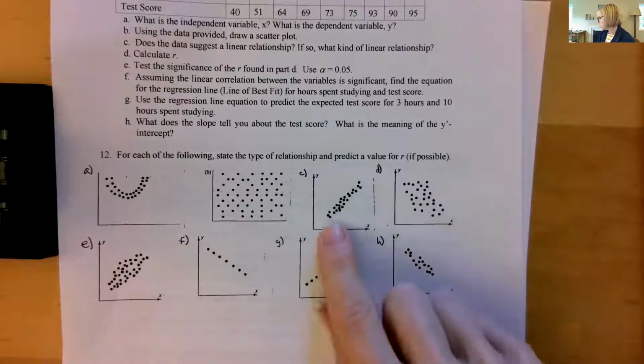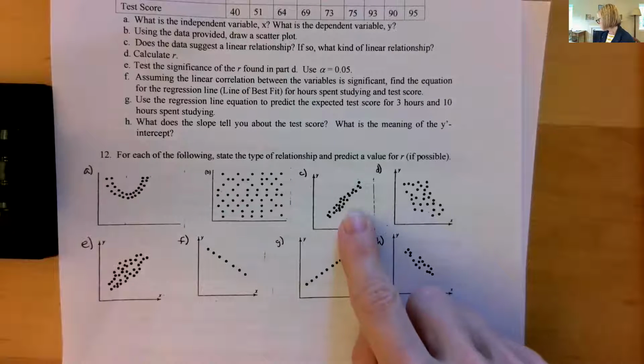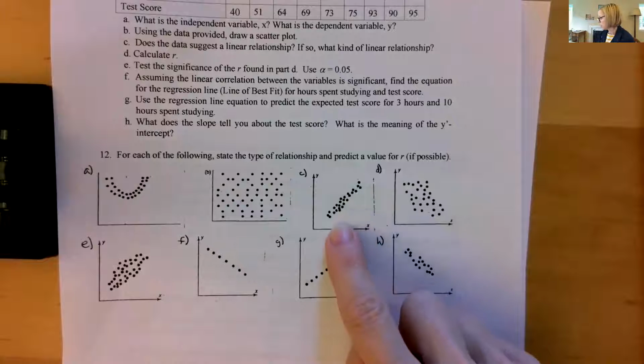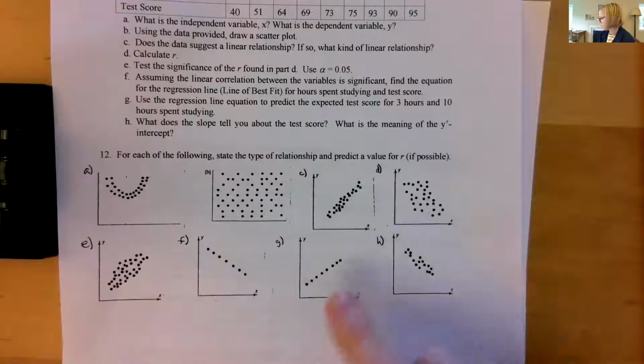In C, there's a pretty strong positive linear relationship between X and Y. Again, this is just predictive. We don't know the actual values. We can't calculate it. So I would say that because it's a strong positive linear relationship, R is going to be at least 0.9 something. I think I put in the answer key 0.95. Again, it's just a ballpark figure.